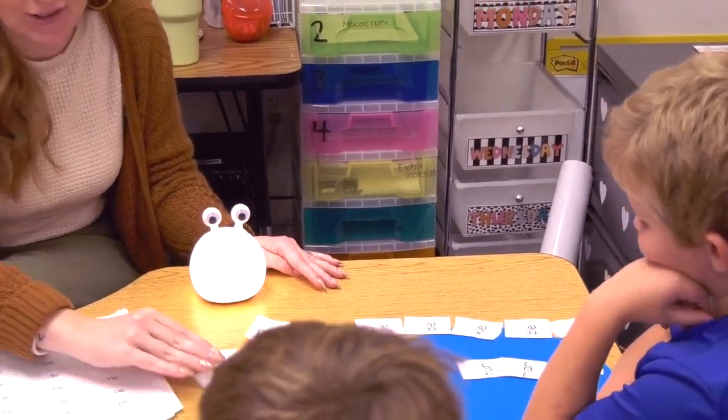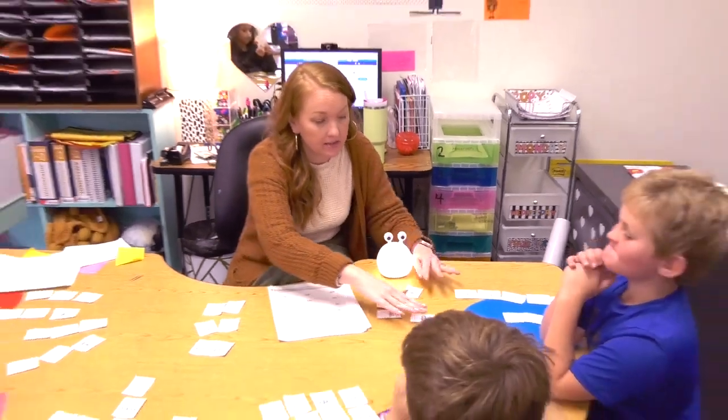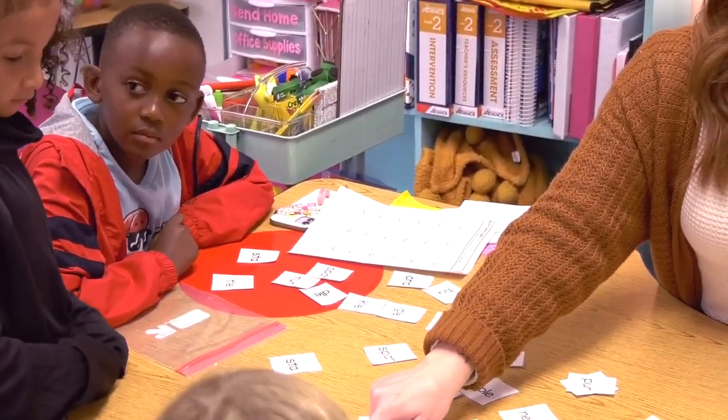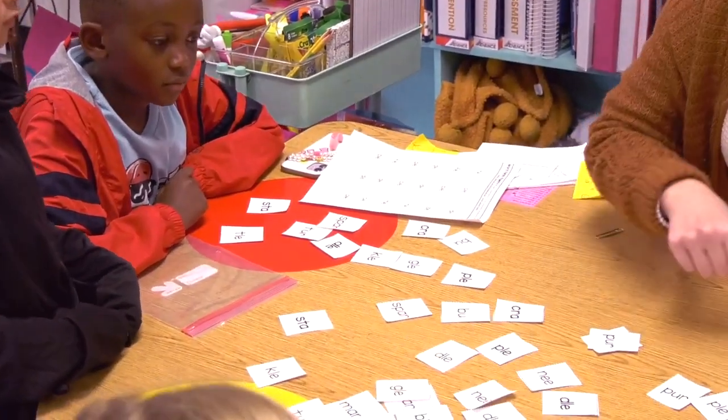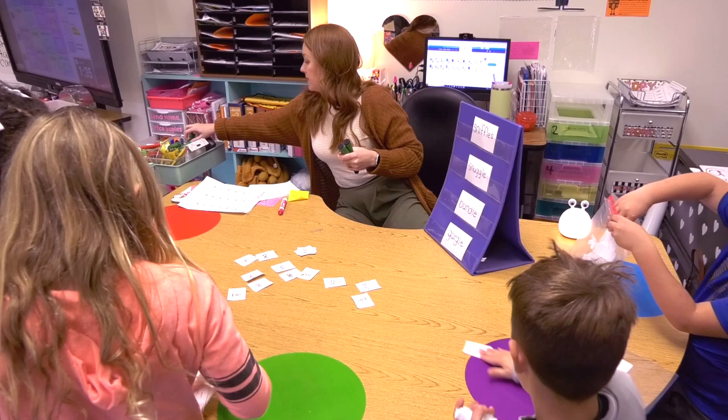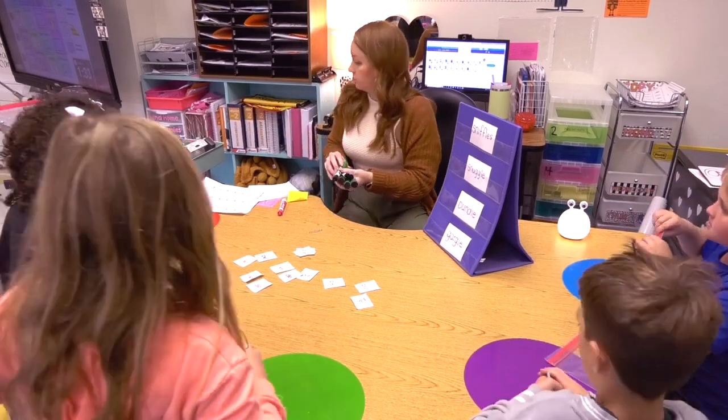So he has needle as his word. So everybody find needle. What's the first syllable? Second syllable? Tool. Put it together. Turtle. Wonderful. She found the word turtle. Isla, can you give me a time check, please? That was the second one.